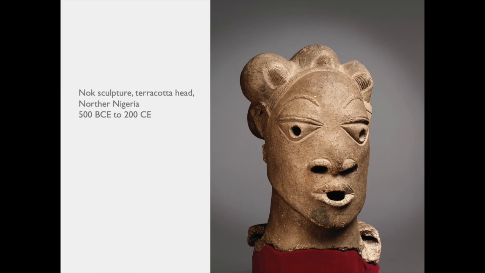Now, there are many different approaches to the idea of the portrait. And of course, many of them are lost in history or histories that we're very vague about.